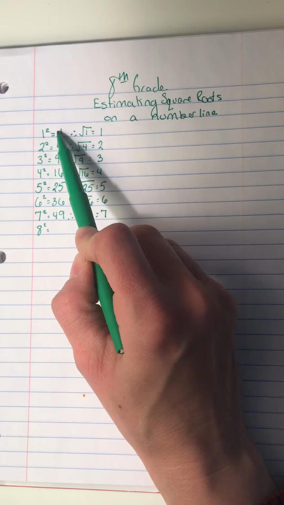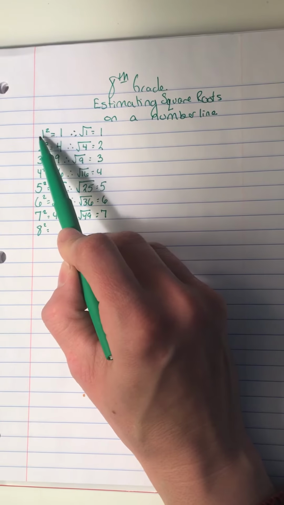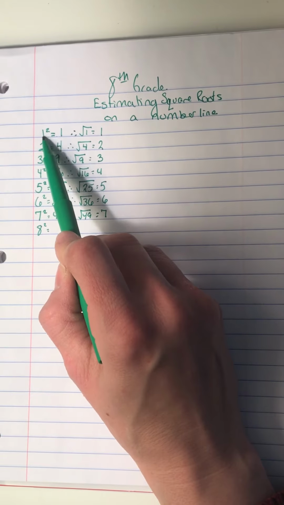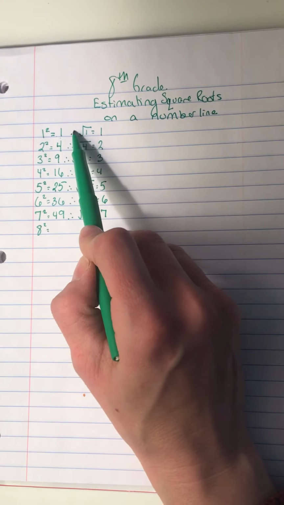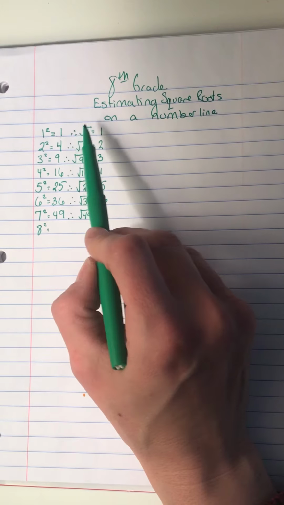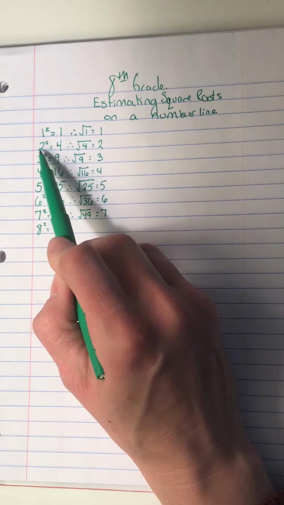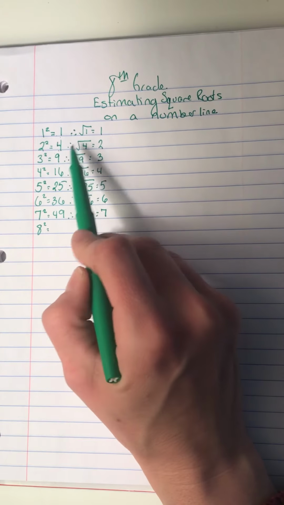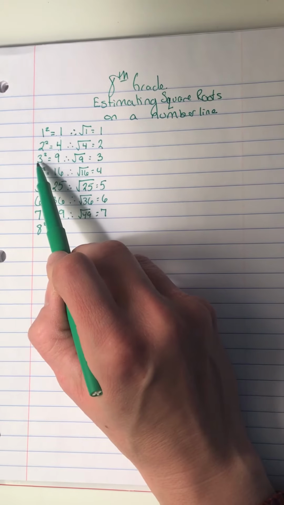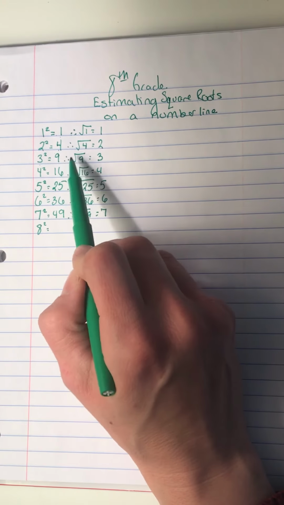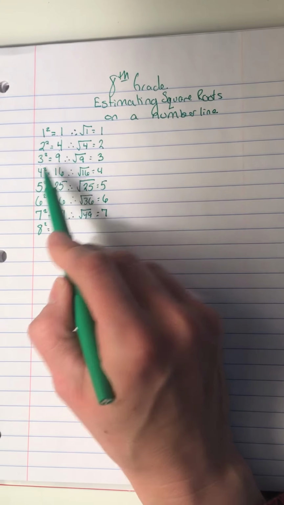So the first thing you have to do is remember your perfect squares. So I have a list here going, 1 squared is 1, therefore, that's what these little dots mean, it's a shortcut to use when you're writing notes. Therefore, the square root of 1 is 1. 2 squared is 4, therefore, the square root of 4 is 2. 3 squared is 9, therefore, the square root of 9 is 3. So forth and so on.